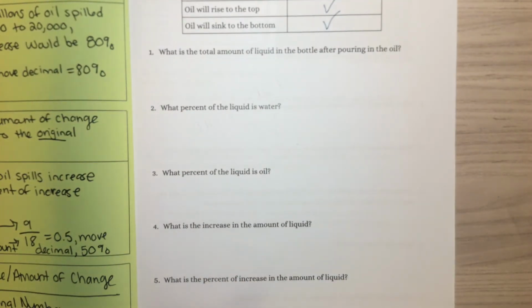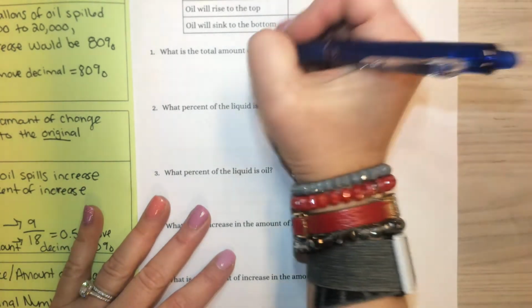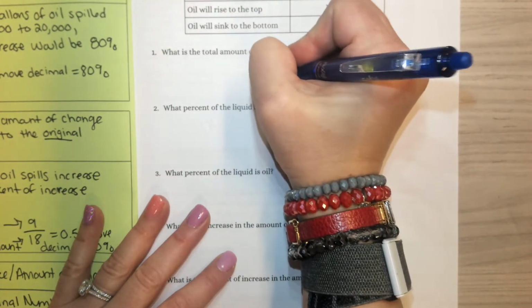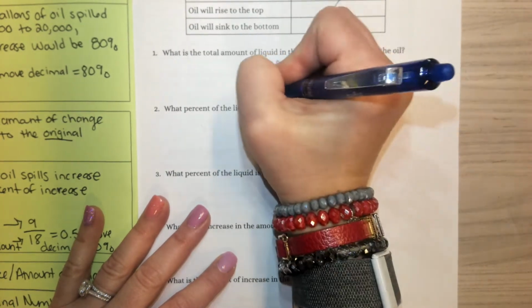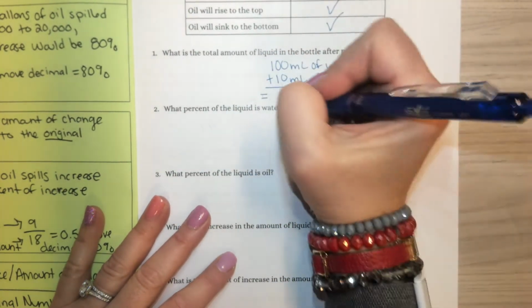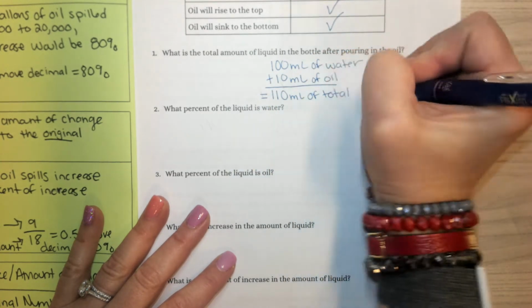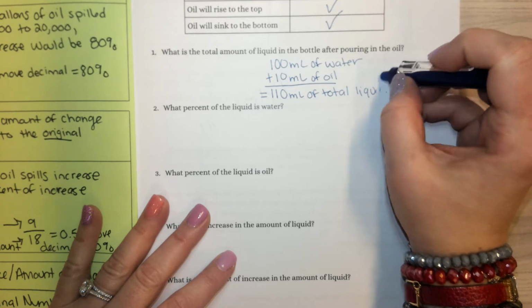Let's look at number 1. What is the total amount of liquid in the bottle after pouring in all the oil? Well, like I said obnoxiously several times in the last video, we started with 100 milliliters of water and we added 10 milliliters of oil. So that obviously equals 110 milliliters of total liquid. Oh, look at me. I'm being silly. I spelled that wrong. Liquid.